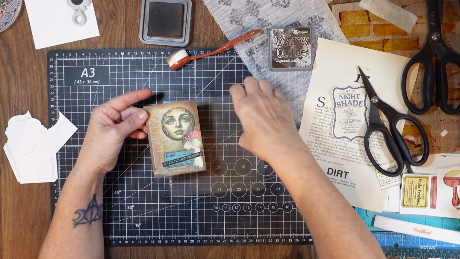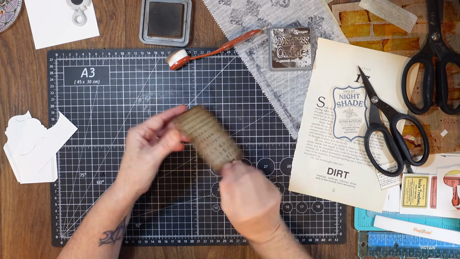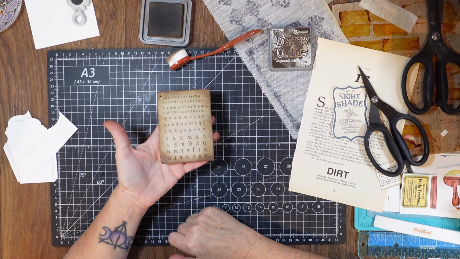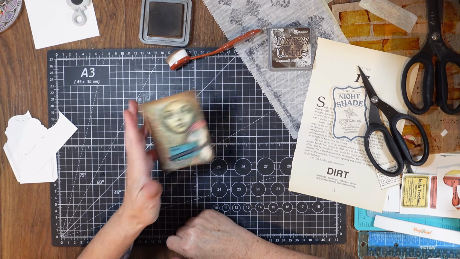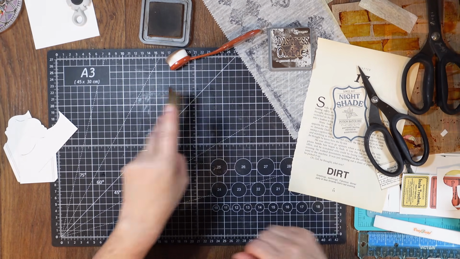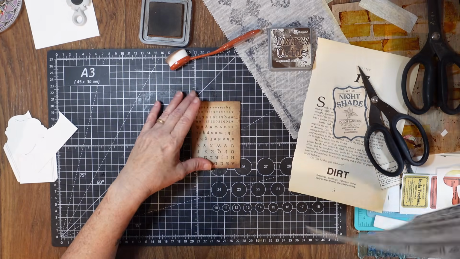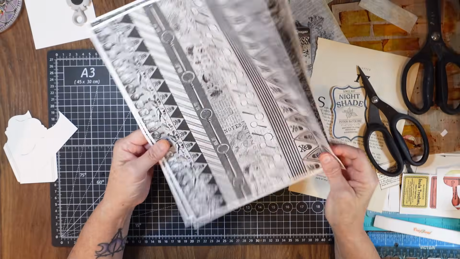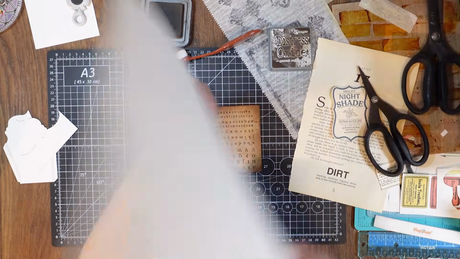That is the front of my card. I really like how that turned out. I am going to flip this over, and you know what? I made that upside down. Ta-da! It's okay. Let's see if I can do something on the back of this and use some of this washi tape paper.